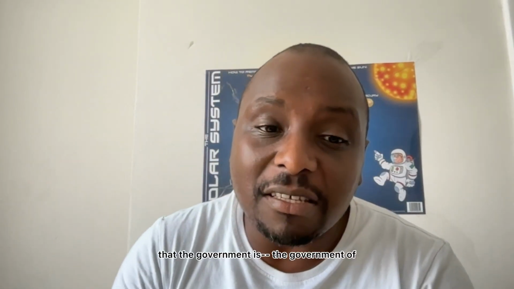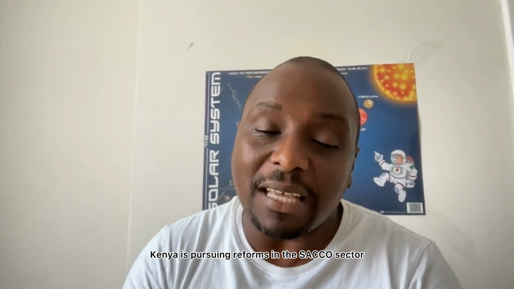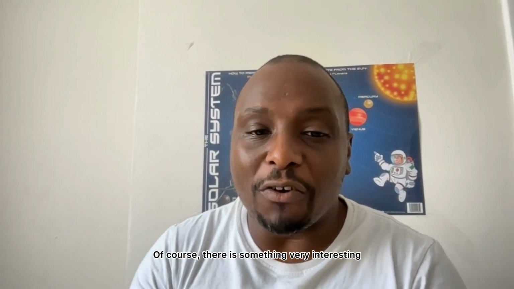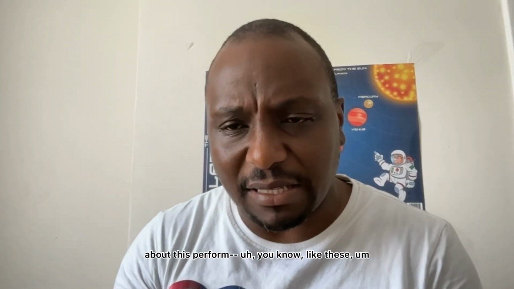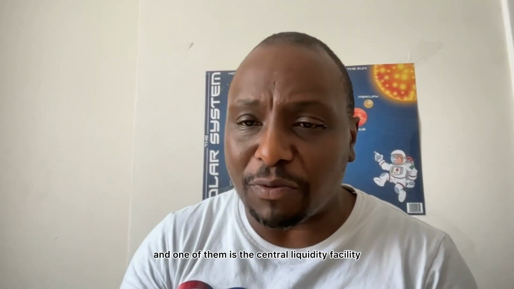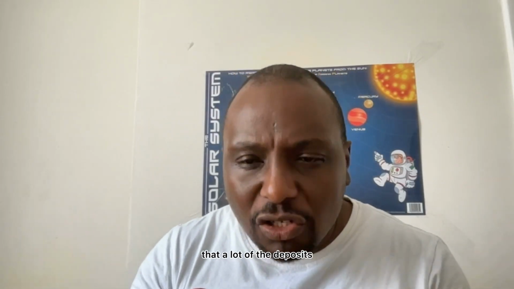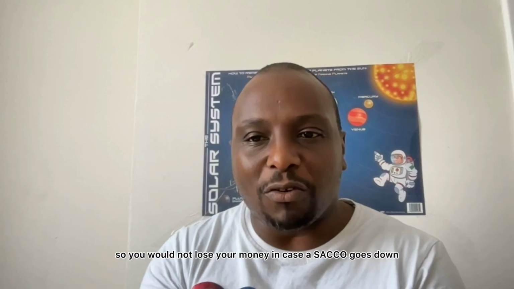the government of Kenya is pursuing reforms in the SACCO sector. Of course, there is something very interesting about these reforms that the government ought to bring, and one of them is the central liquidity facility, which will make sure that a lot of the deposits held by SACCOs have good backing, so you will not lose your money in case a SACCO goes down.